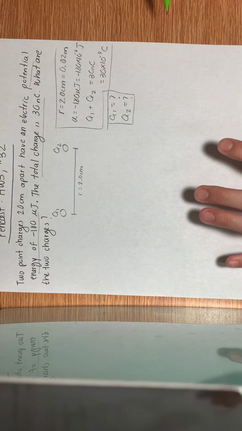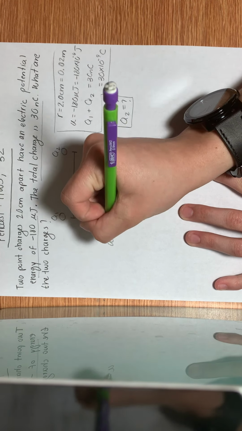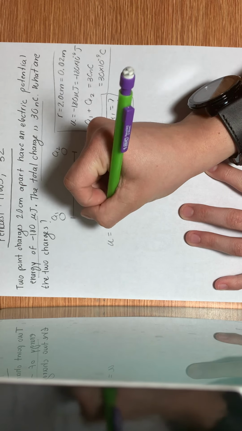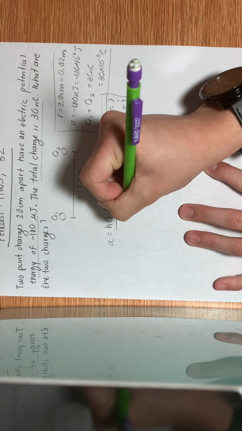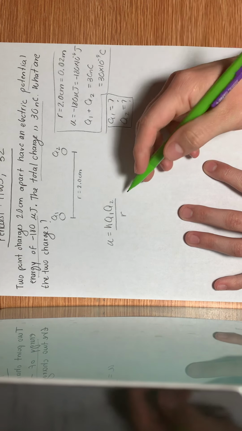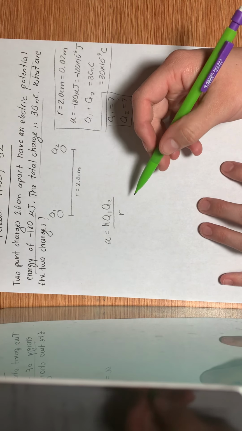Going forward, there's an equation that relates potential energy to charge: U, potential energy, is equal to K times Q1 times Q2 over R. We don't know everything in this equation, but we can come up with an expression.